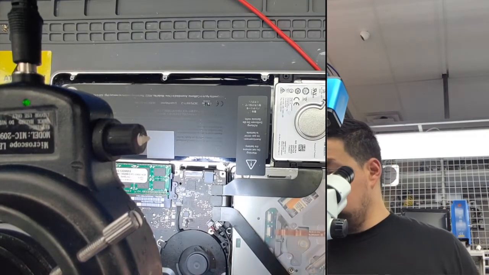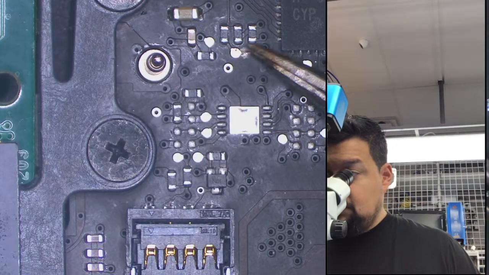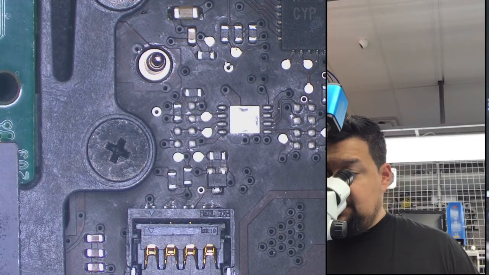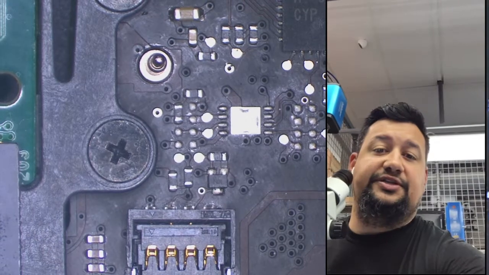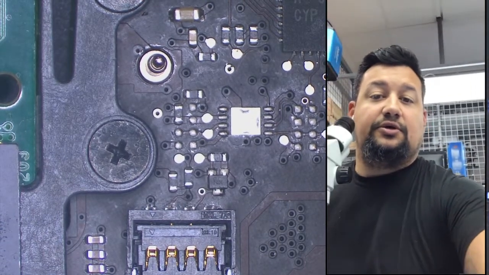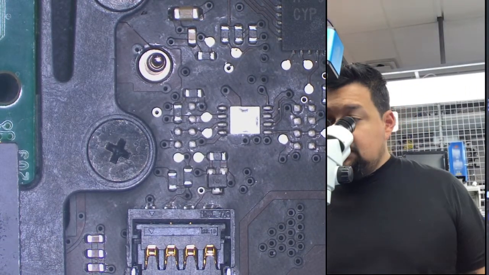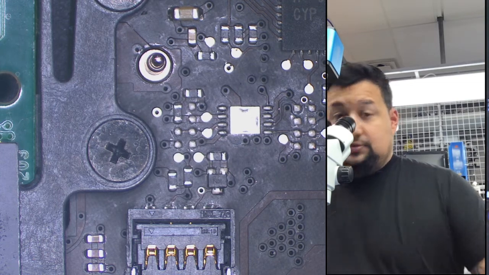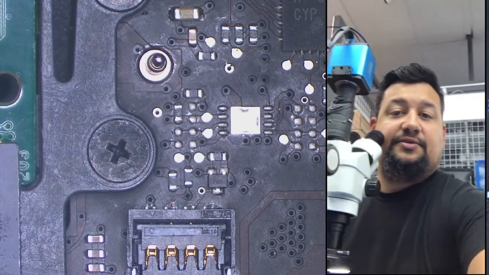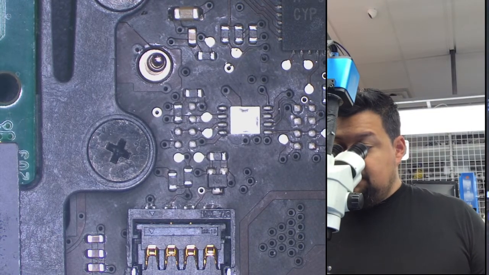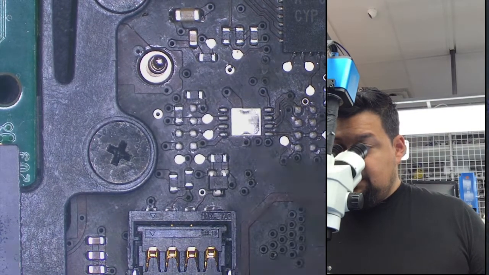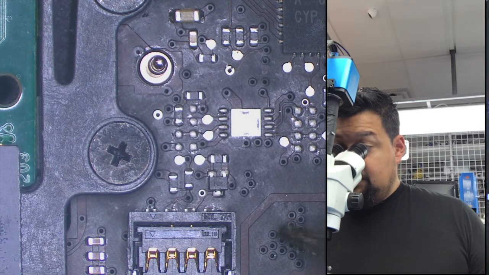Just visually checking. I already tried a different fan, so I'm sure the problem is not the fan. I already checked that.